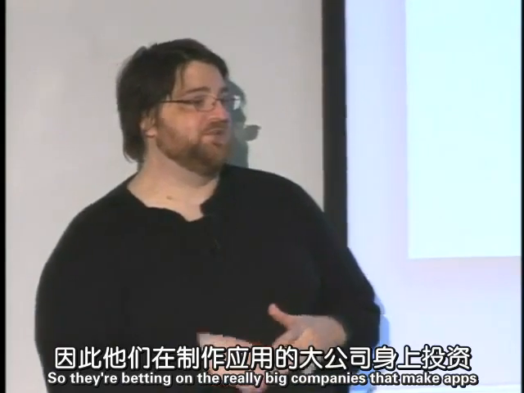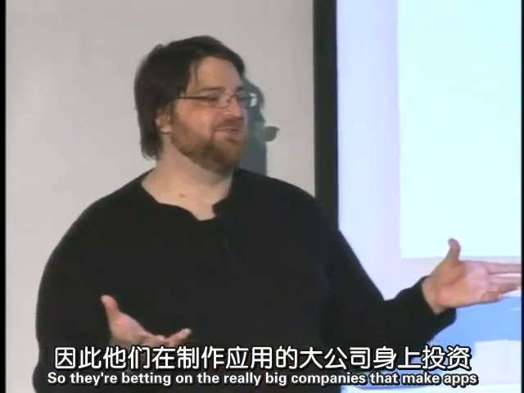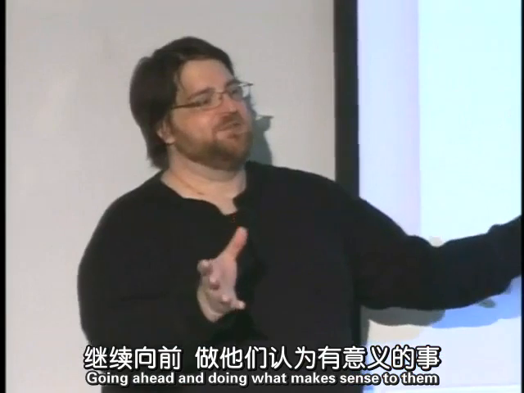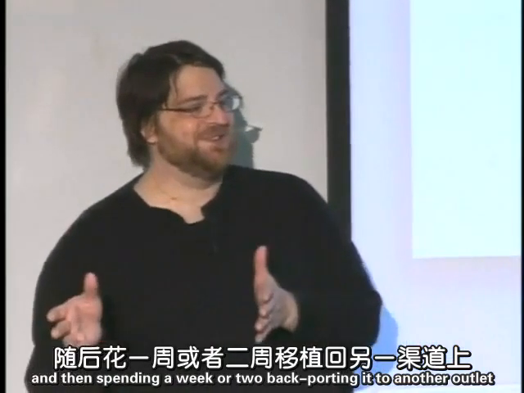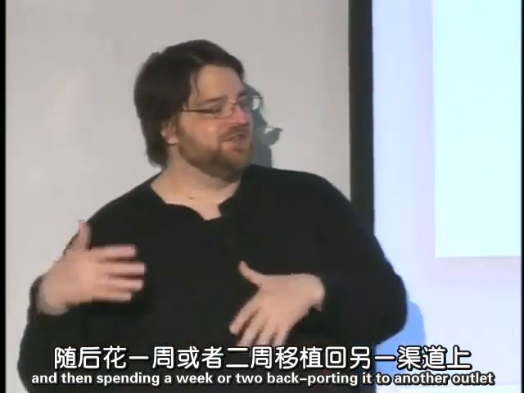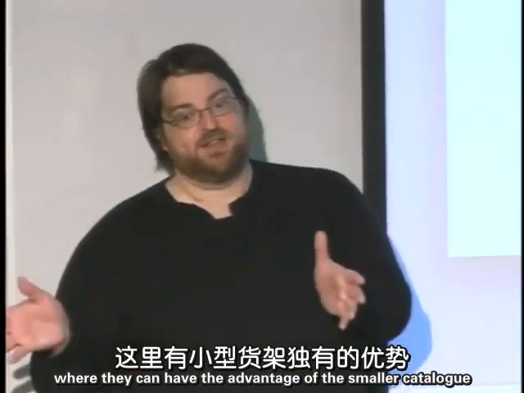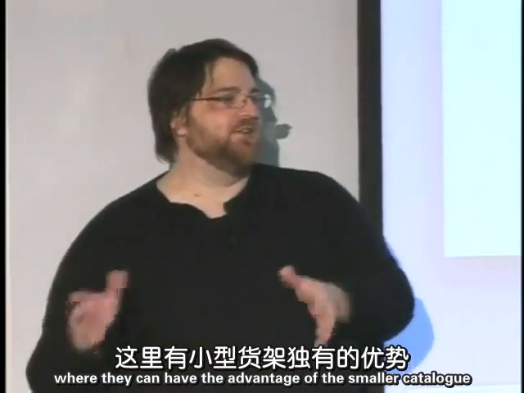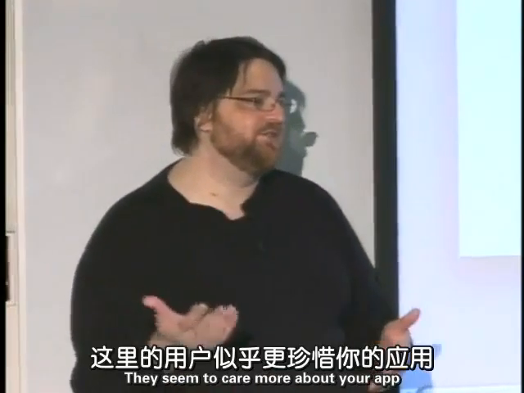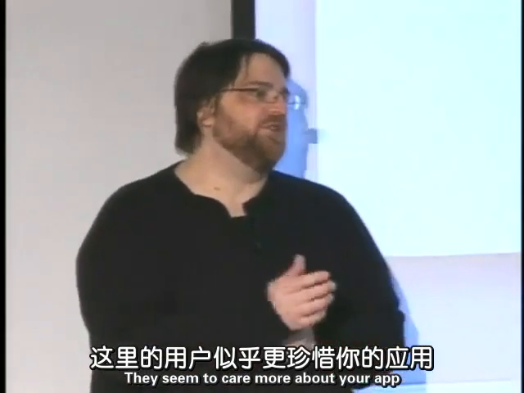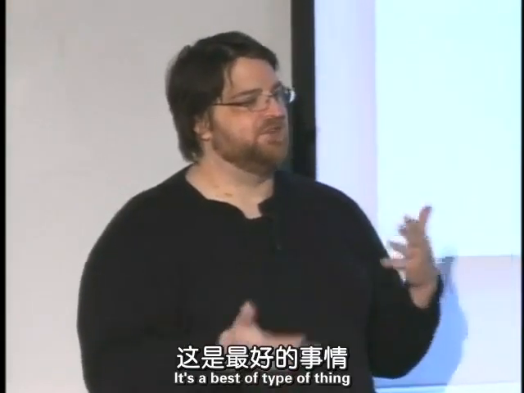So they're betting on the really big companies that make apps going ahead and doing what makes sense to them, going for the big catalog first, but then spending a week or two backporting it to another outlet where you get the advantage of the smaller catalog, you get the loyal following, you get the people that are giving higher ratings on average. They seem to care more about your app. So it's kind of a best of both worlds type of thing.